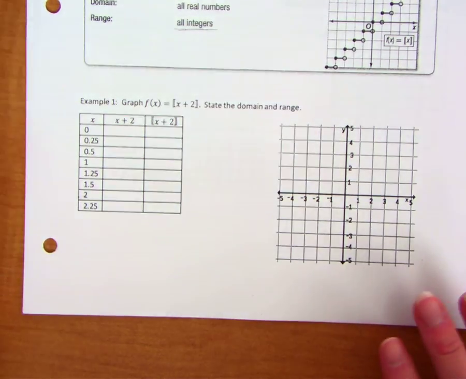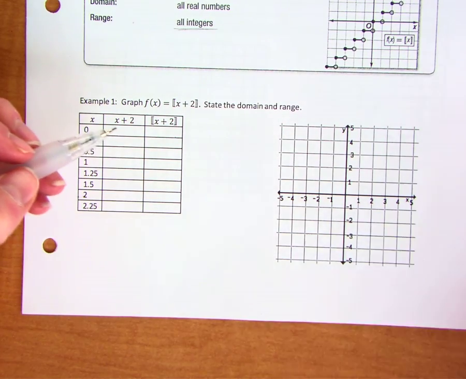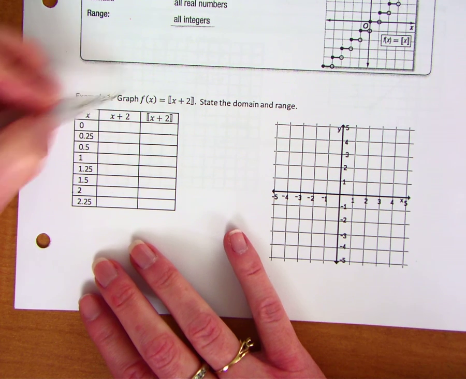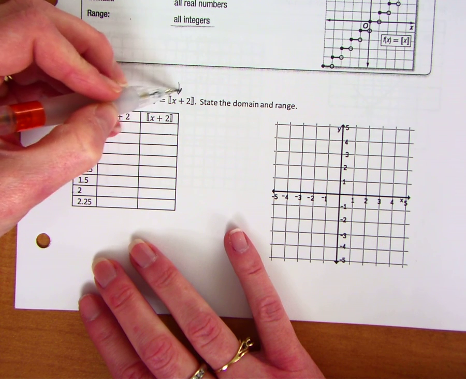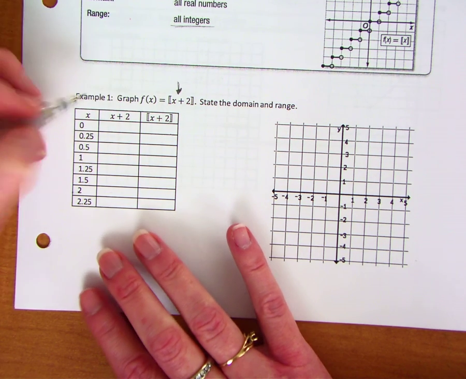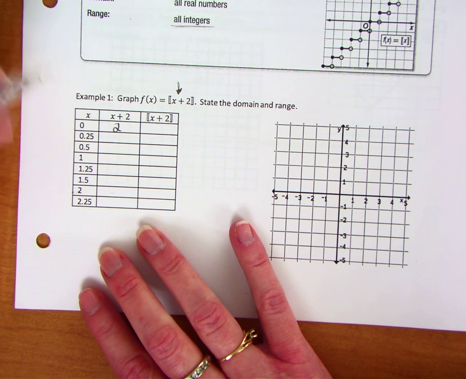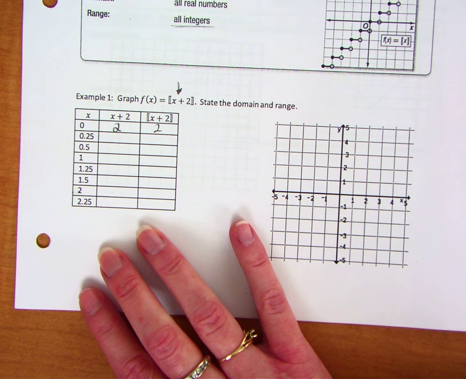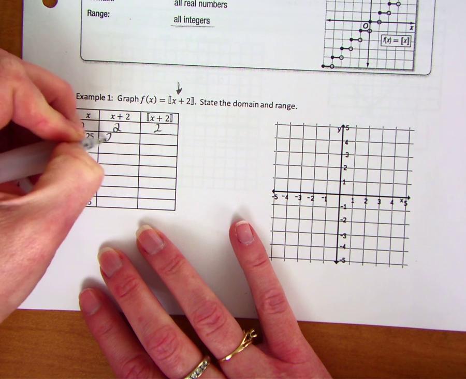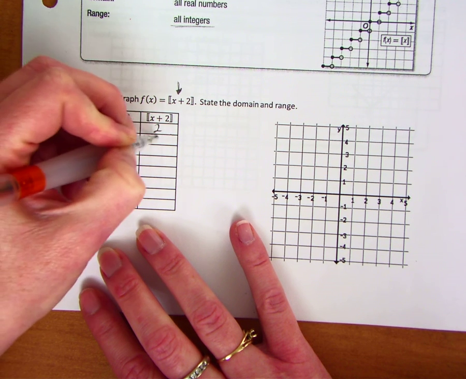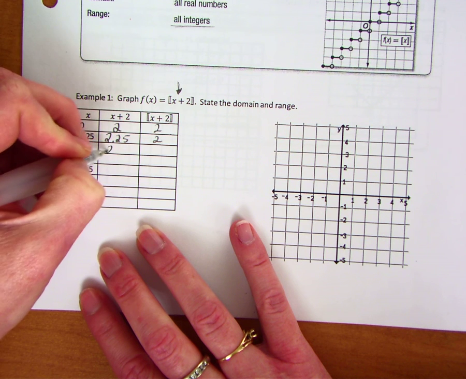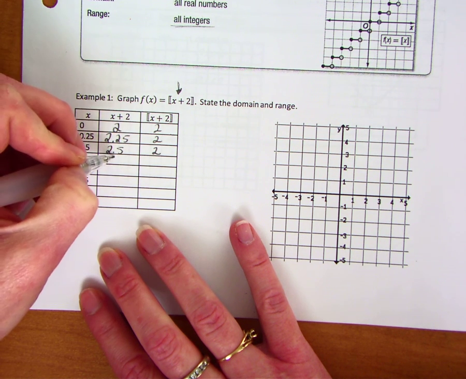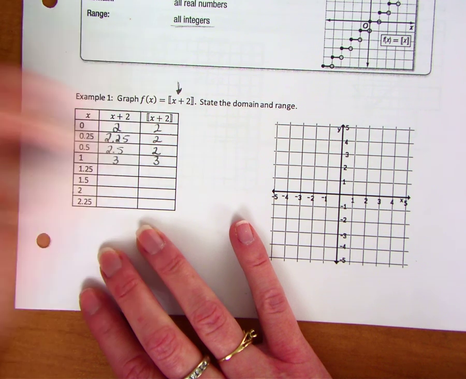Let's look at an example. If we've got f of x equals the greatest integer of x plus 2, the first column is just to do the calculations. If we think of order of operations, we're going to do what's inside the bracket first. So we're going to add the 2. 0 plus 2 is 2. And then we're going to take the greatest integer, which means we're going to round down. So that would be 2. 0.25 plus 2 is 2.25, which would round to 2. 0.5 is 2.5, which would also be 2. And then we get to 1. 1 plus 2 is 3. Rounds to 3.